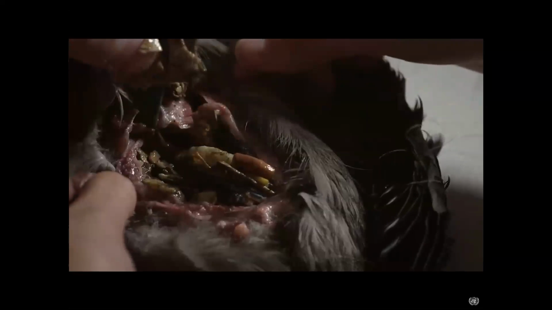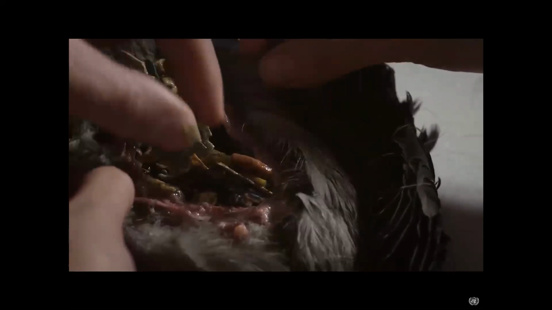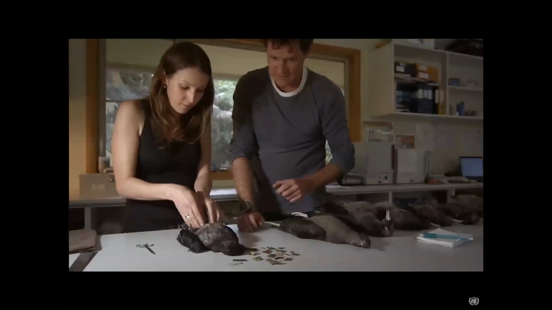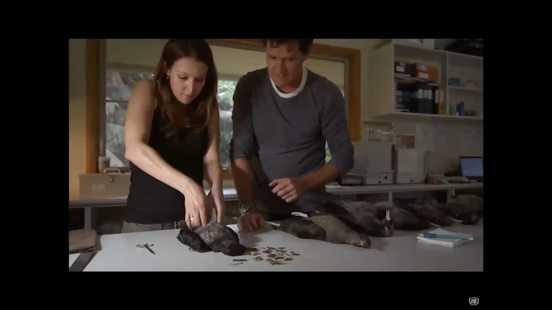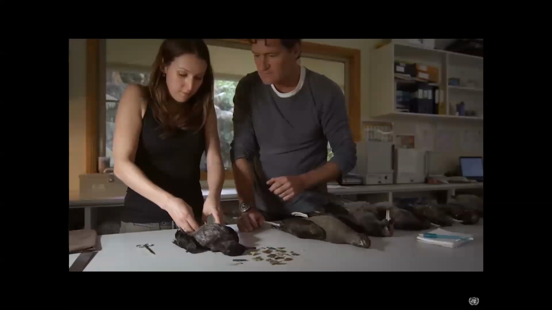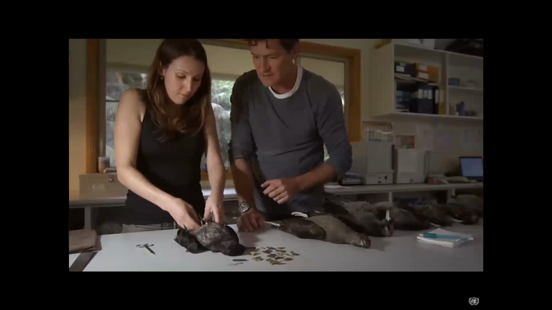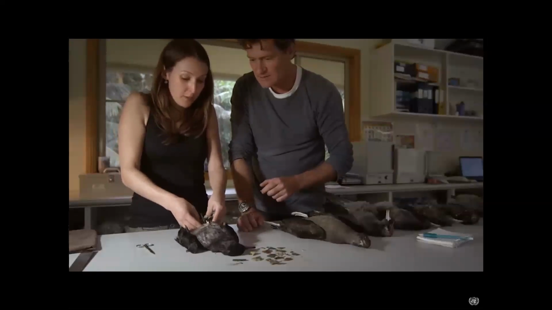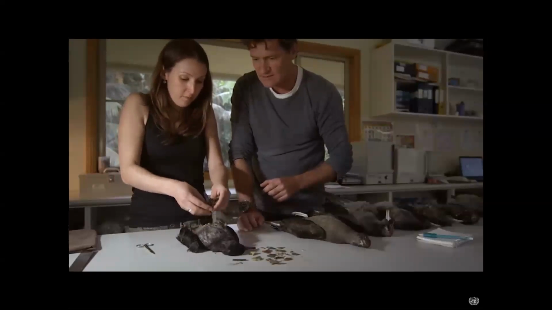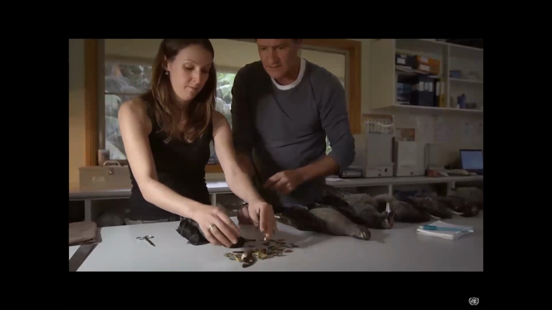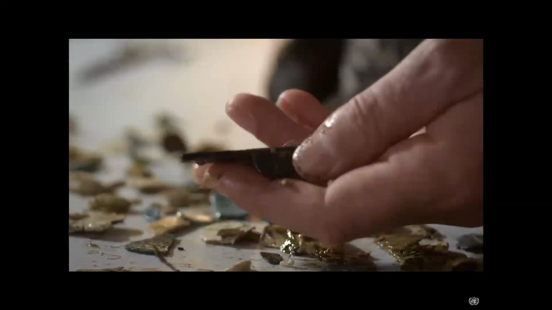Range of plastic types and colors. We've got everything from the blues and the reds. His stomach's just filled with it. Big pieces too. Big, sharp, heavy pieces. Oh wow, look at the size of that big flat piece. That is an enormous piece of plastic. Unbelievable. The size of that.